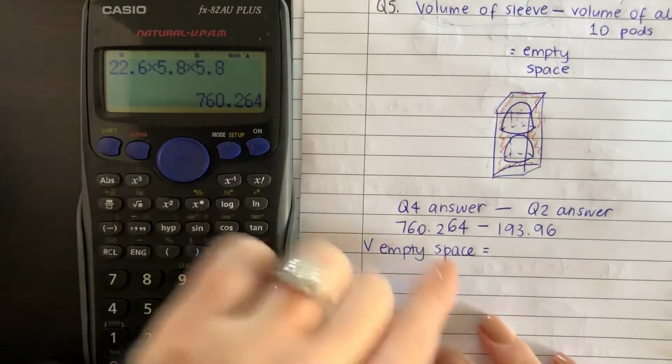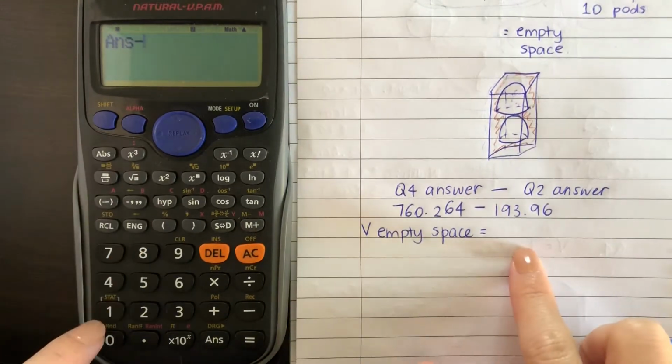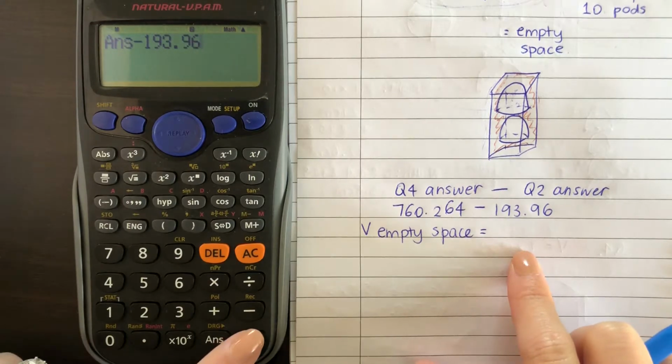I've actually got my answer already in there from the last question, so I'll just press minus 193.96 equals.